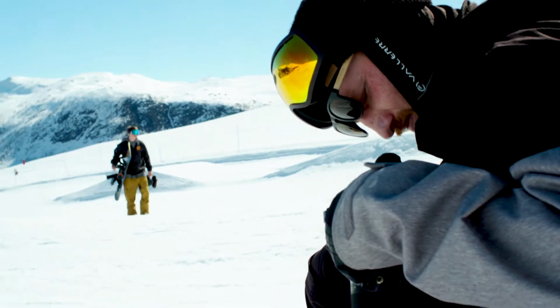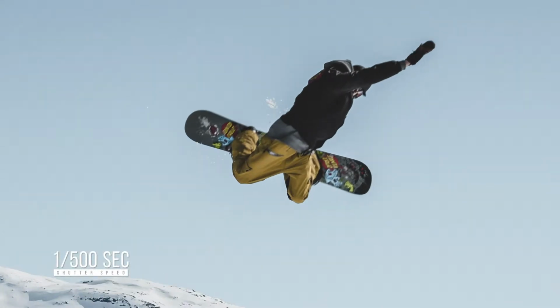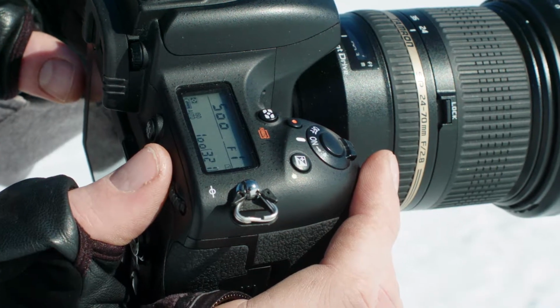Quick review of that. And it's much better, but there's still a little bit of motion blur. So let's crank it up, and we're going to shoot at 1/1000th of a second and capture him nice and sharp.